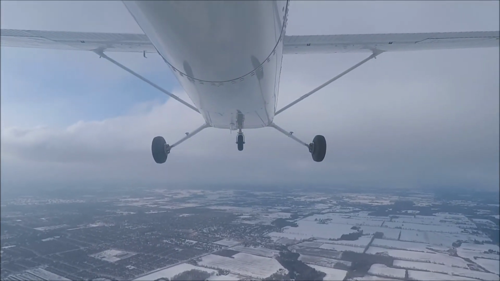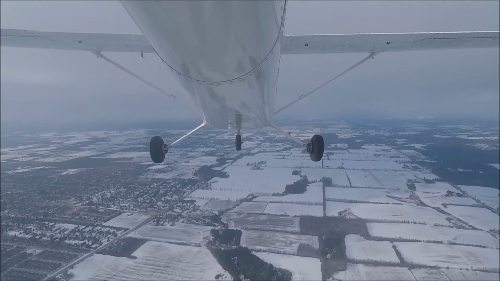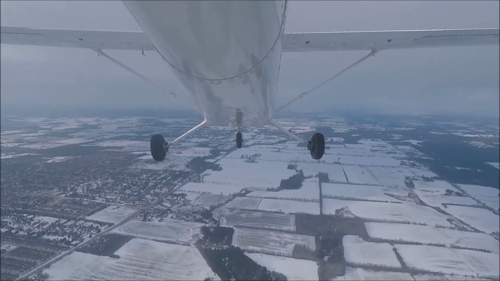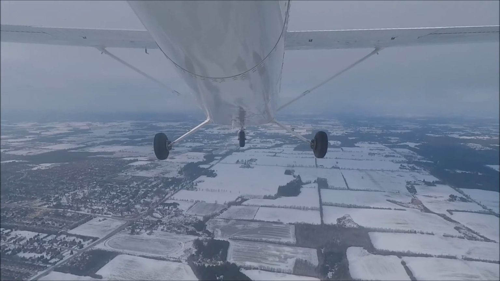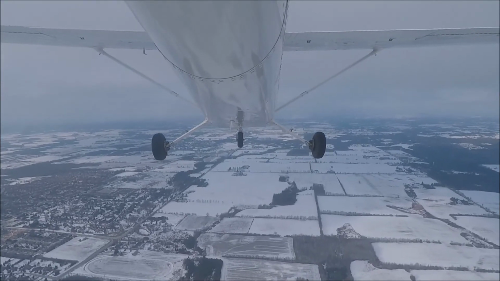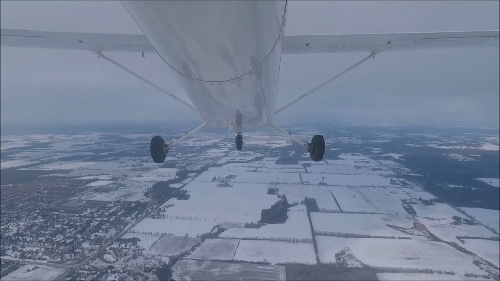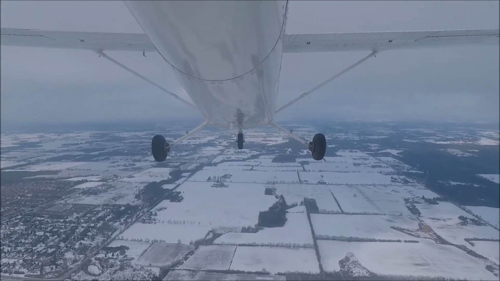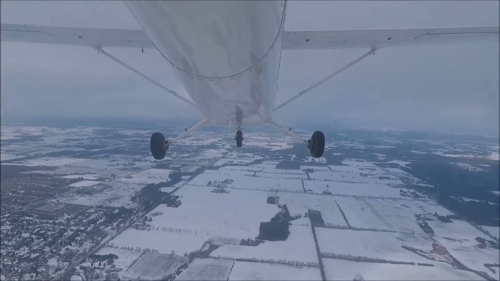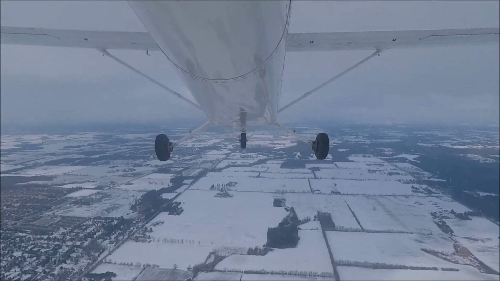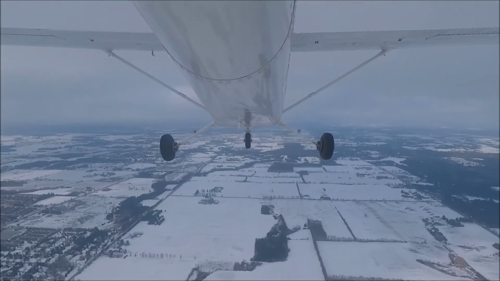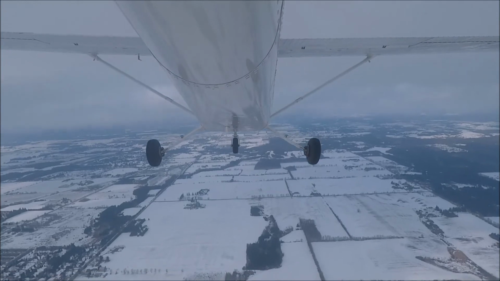Just to show you how it's pretty much simultaneous as far as the easing of the back pressure, so the reducing of the angle of attack, and then applying full power. The one thing you don't want to do is you don't want to apply full power with your control column still stuck all the way back in your belly, because then it could just cause that nose to pitch up drastically and exacerbate or worsen your stall, or certainly not recover your stall.